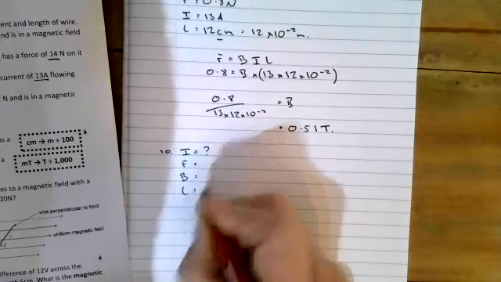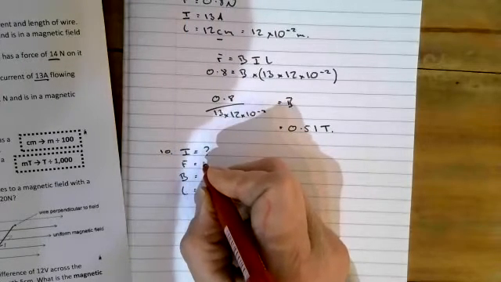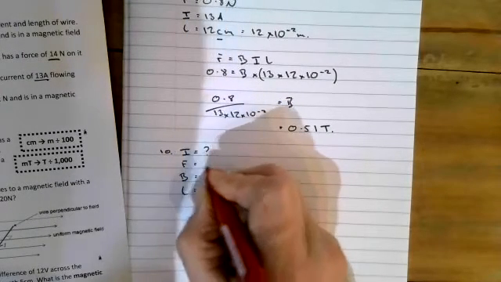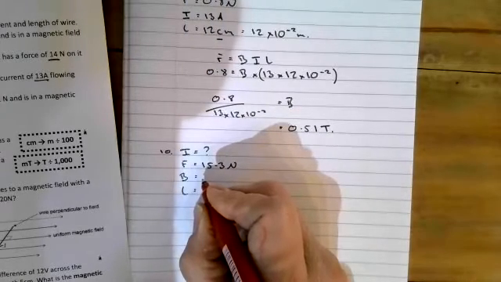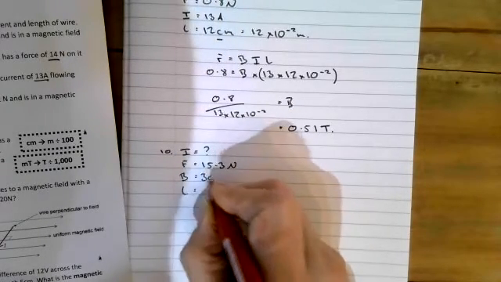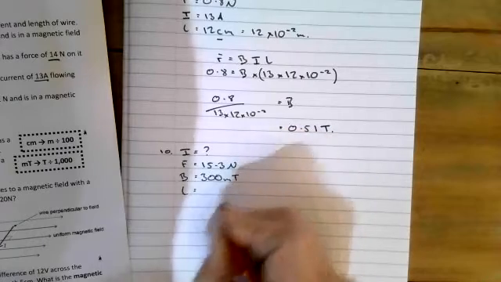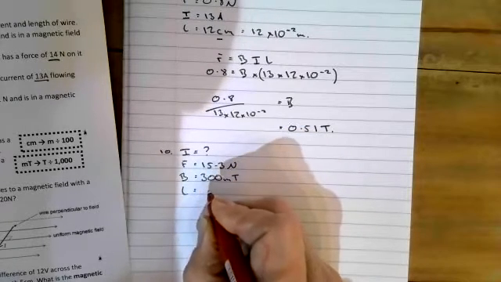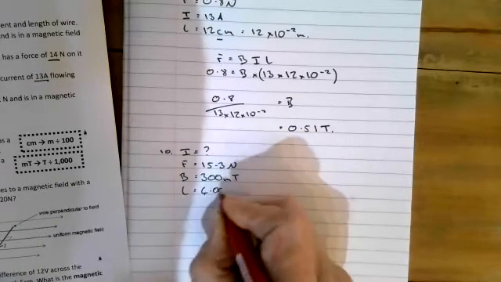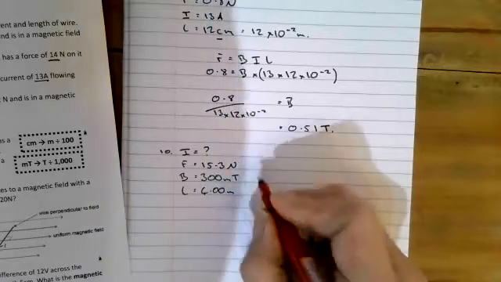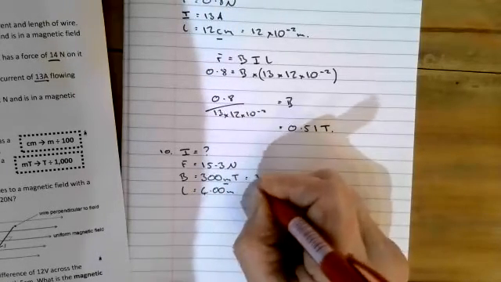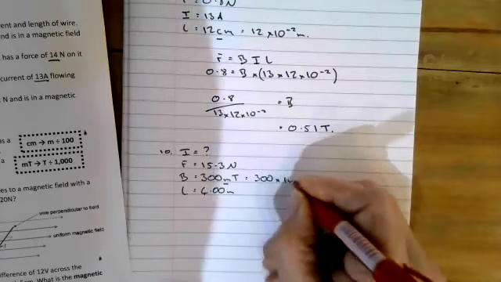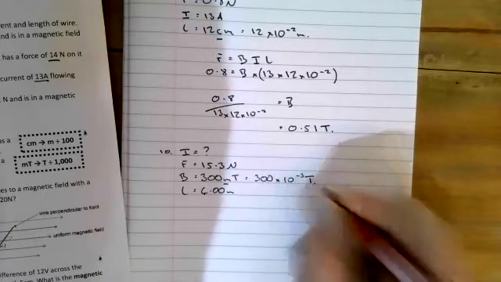So I'm going to write my data in. The force acting on the wire is 15.3 newtons. The magnetic flux density is 300 millitesla. And the length is 4 meters, 4.00 meters. So 300 millitesla, well, I've got a prefix there, that's equal to 300 times 10 to the minus 3 tesla.